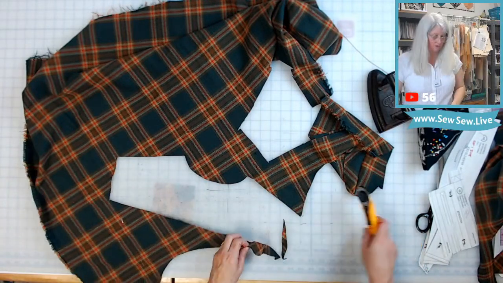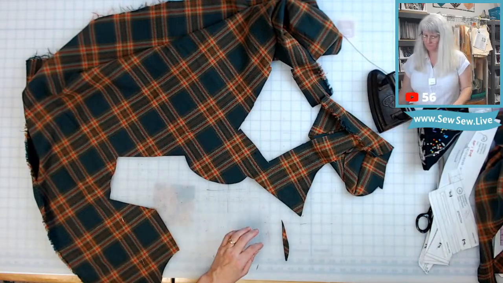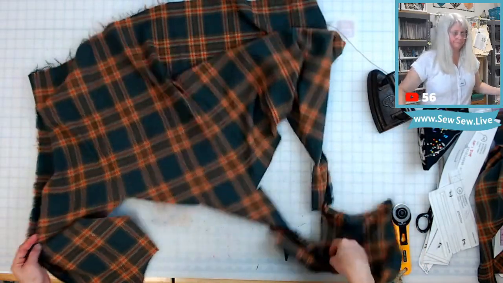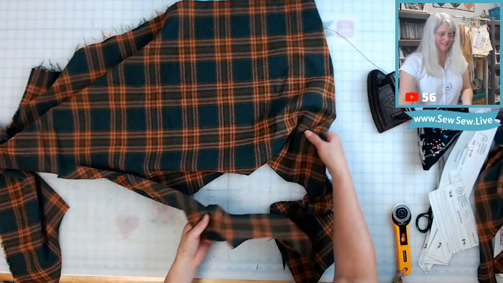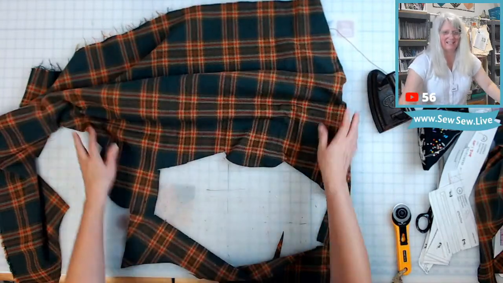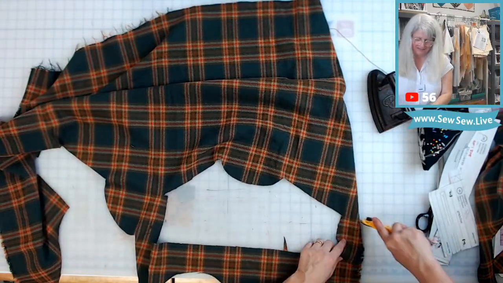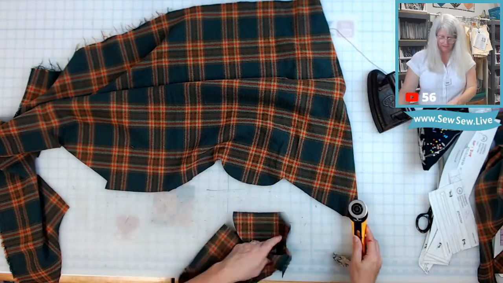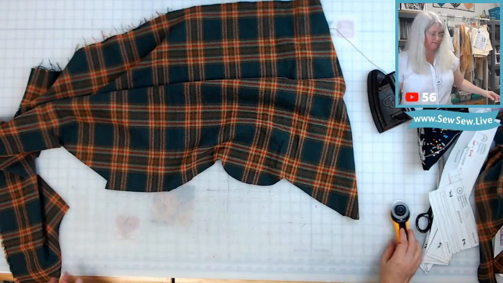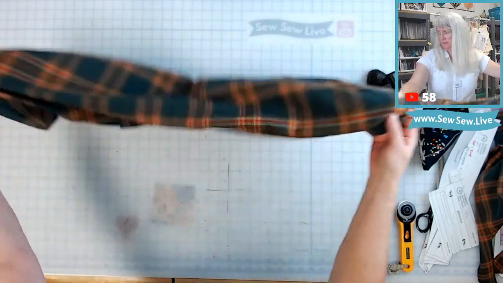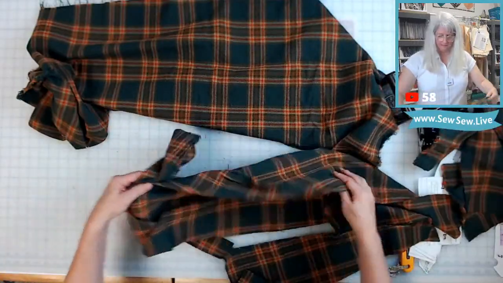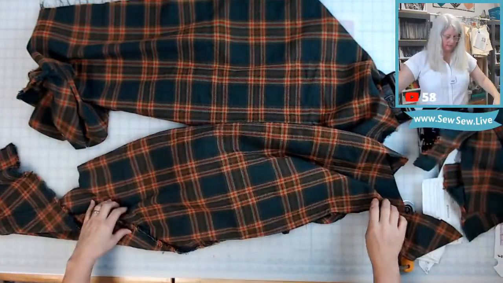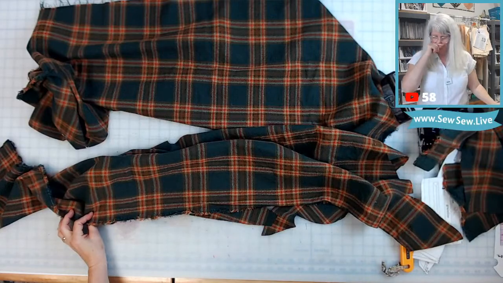Now we have our collars. You got this, Sydney. Is it? I mean, it's definitely a lot of plaid. Let's see here. This is the selvage here.